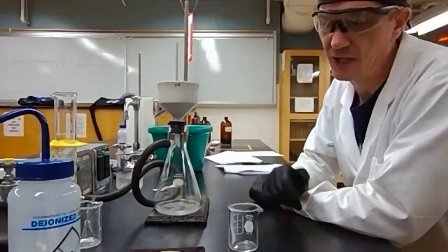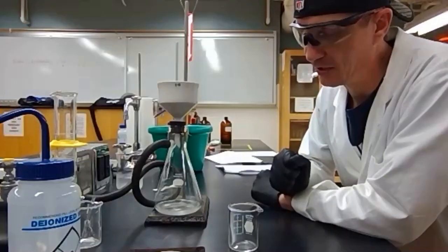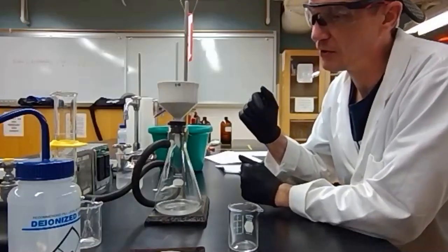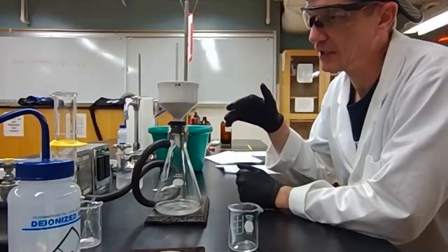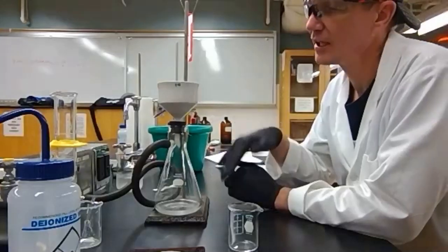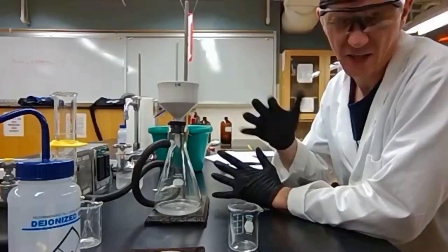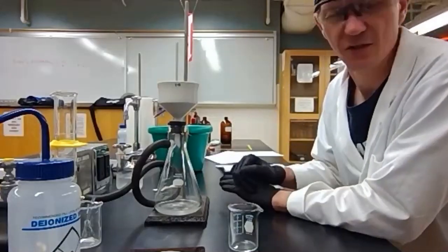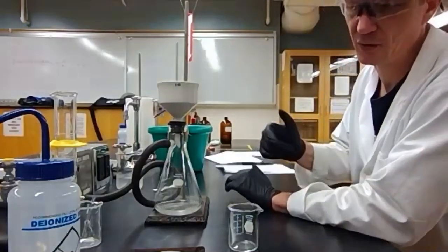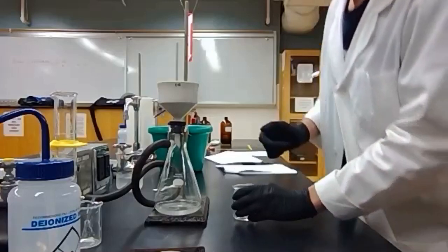So we've let this dry on the pump for about 10 minutes now, and we're going to actually kill the vacuum. And then we're going to collect the compound that we have now and get at least a rough estimate of what the yield is that we have before we actually do a recrystallization.